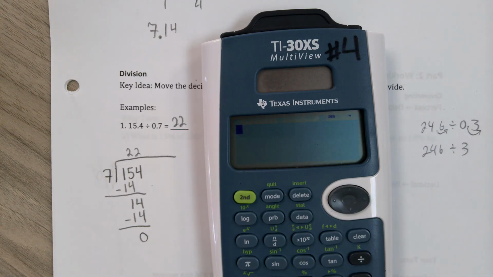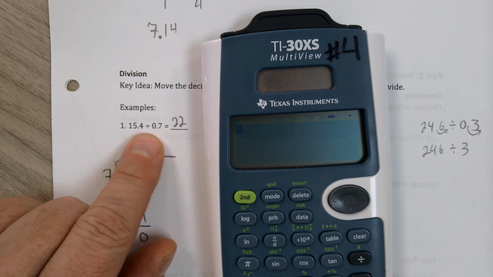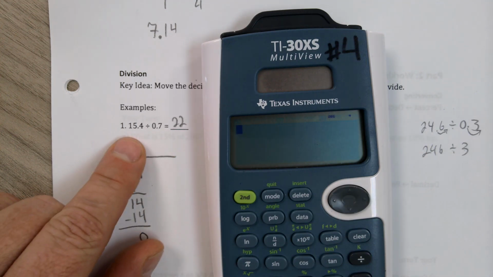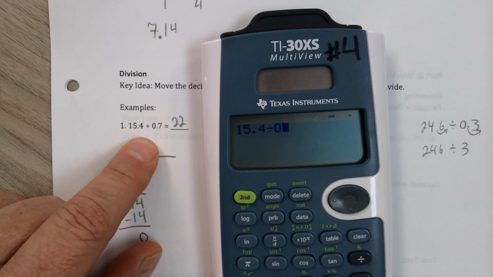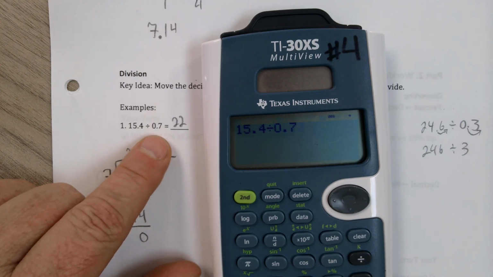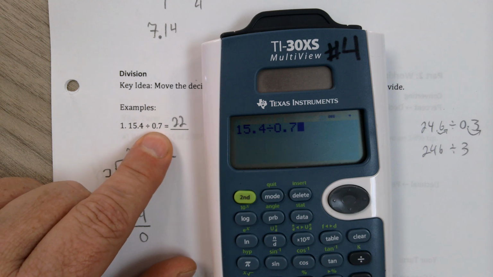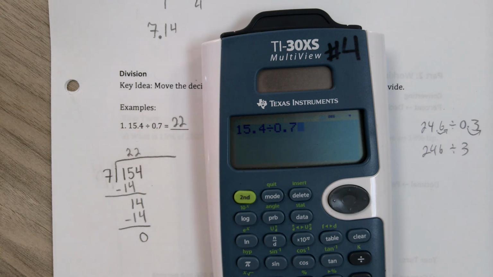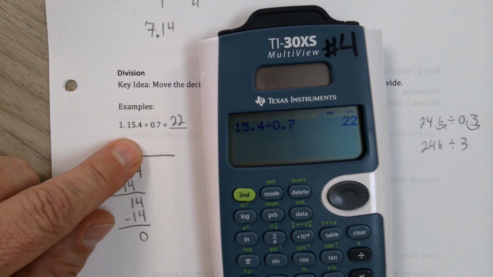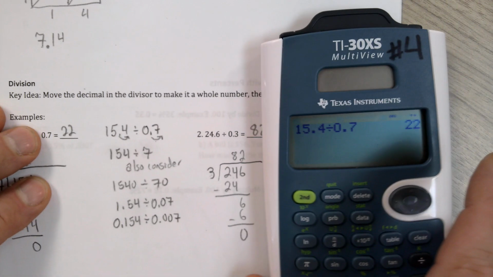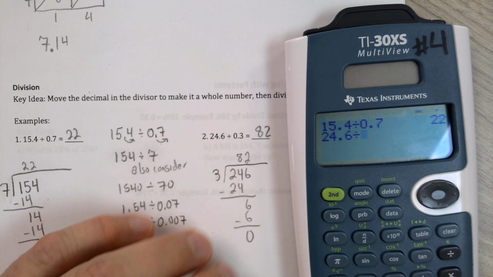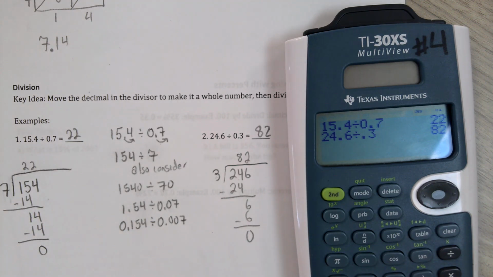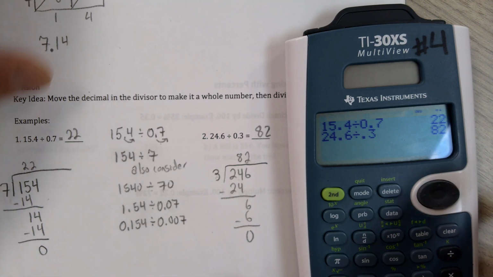If you're doing it on the calculator, please remember you are just typing in your problem exactly as it appears here. 15.4 divided by 0.7. And a lot of times I'll have people want to put in this number first. Nope, you just go this way. Just go left to right, type it in exactly how it appears. There's your 22. And then your 24.6 divided by your 0.3. And there's your 82.